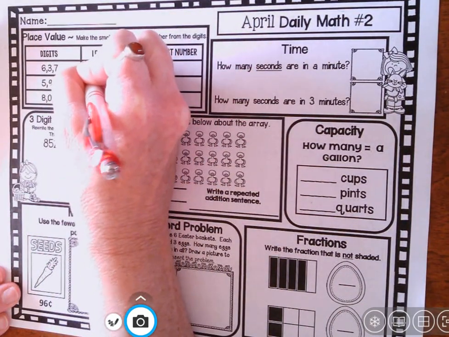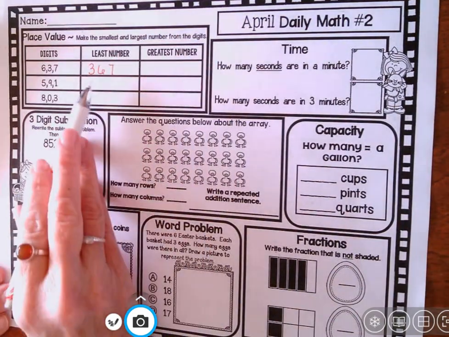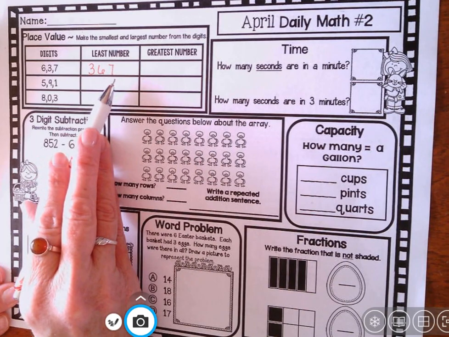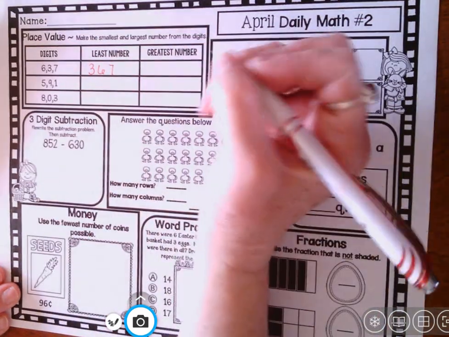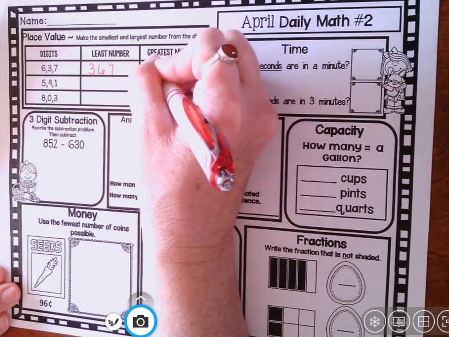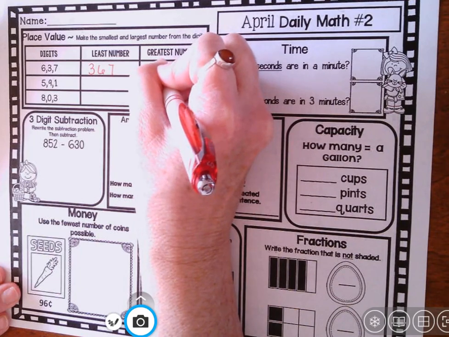So we would do 3, 6, 7. That number is 367. To make the greatest number, we're going to do the opposite. We're going to start with the largest and go down. So we have 763.